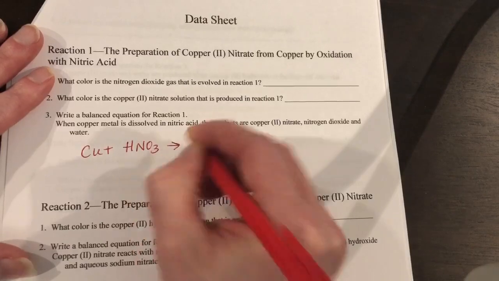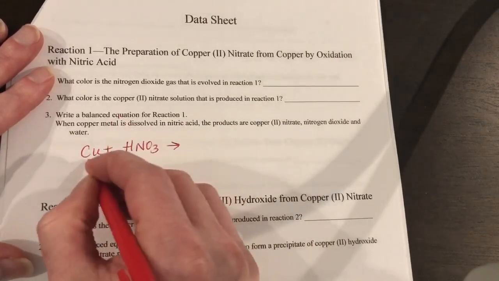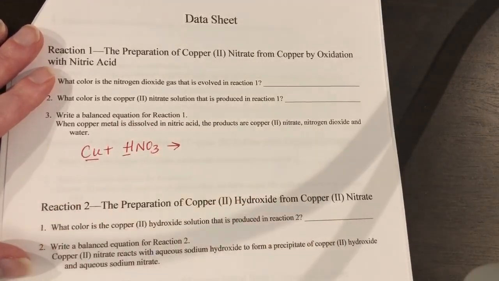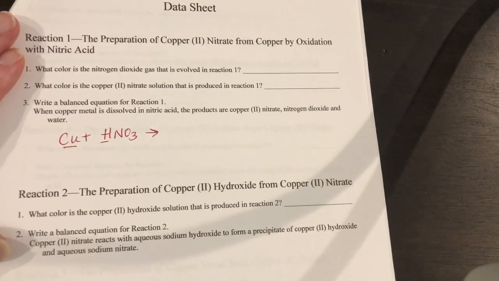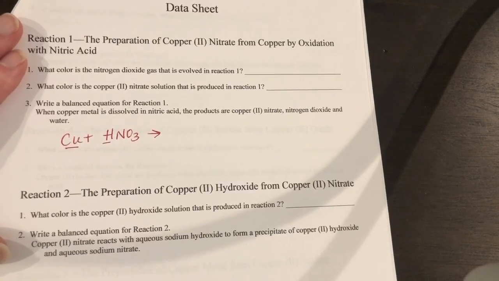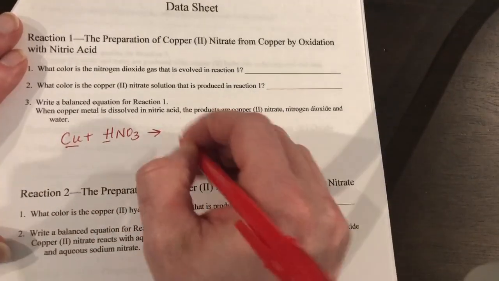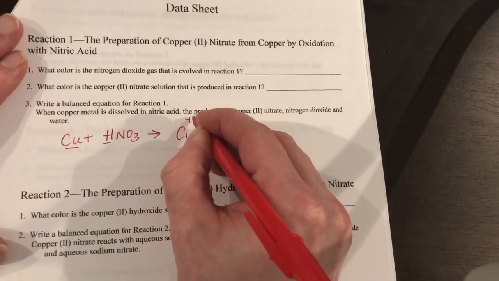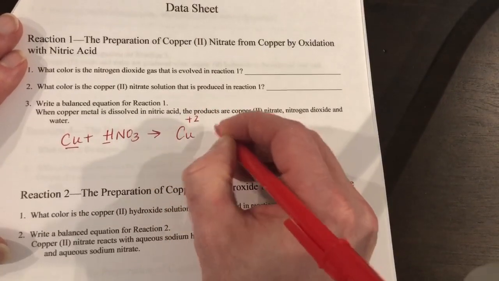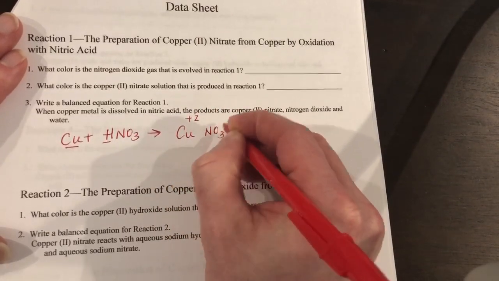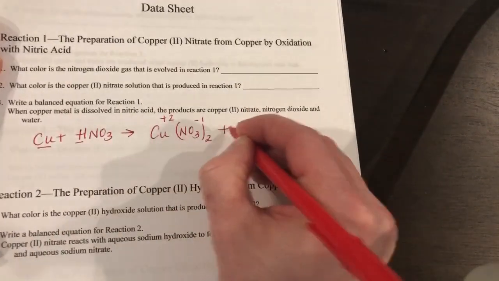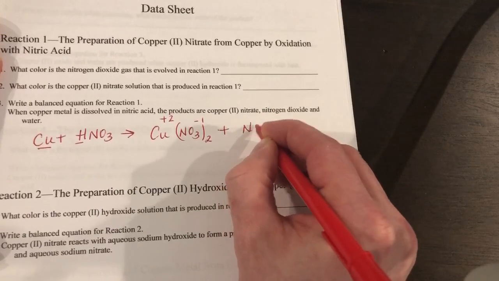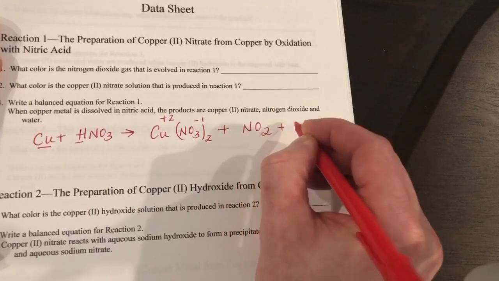Based upon our activity series, copper is more reactive than hydrogen. Okay. Now, it gives us the words of what it's going to break down into, so you don't have to really predict a lot in this lab. Okay, so it says it's going to produce copper 2 nitrate. Copper 2 is Cu with a +2 charge. Nitrate's NO3 with a -1 charge. We're going to crisscross. Plus nitrogen dioxide, which is NO2. And water.